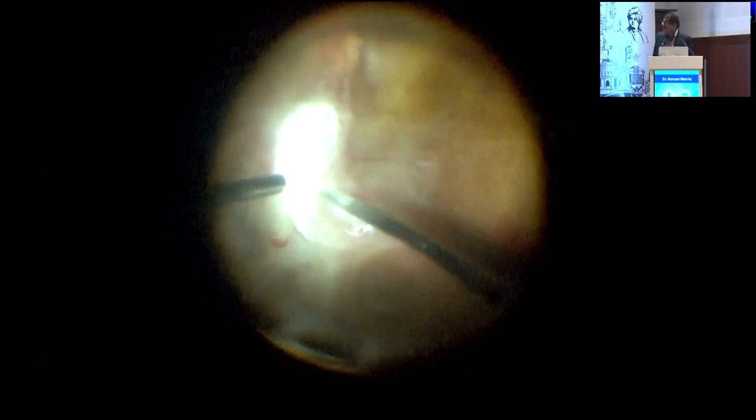Once you have done this dissection, then you can use any of the instruments. I think I'm finished; these are all just to show you the concept. Then you can use the scissors to cut off the fibrovascular tissue. Because there are so many presentations on diabetic vitrectomy, I just wanted to show some small steps that you could adopt when you do diabetic vitrectomy.